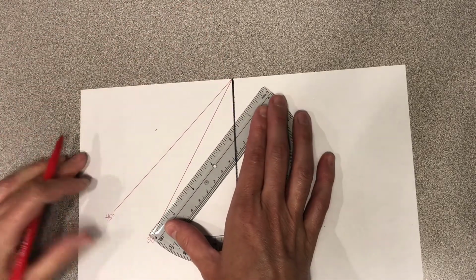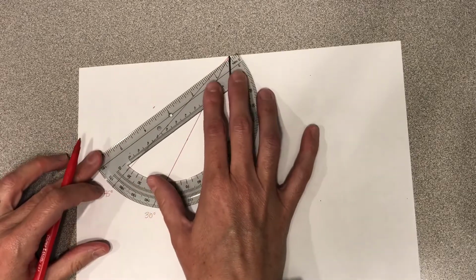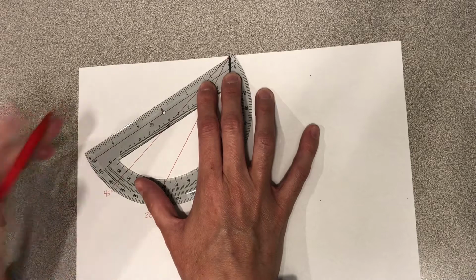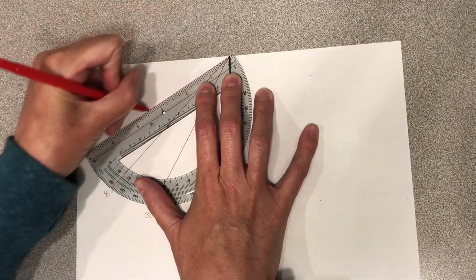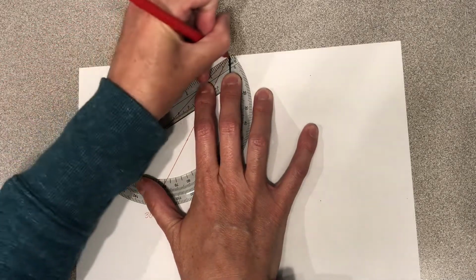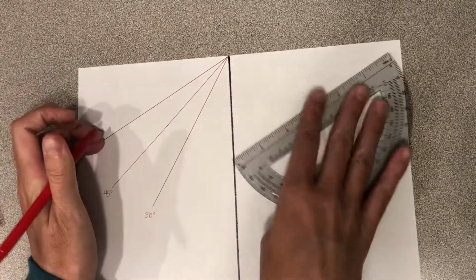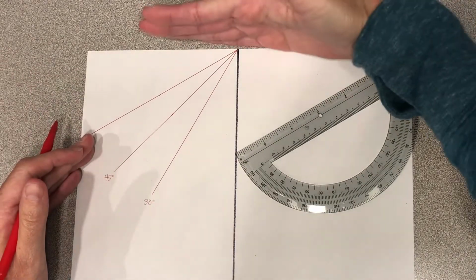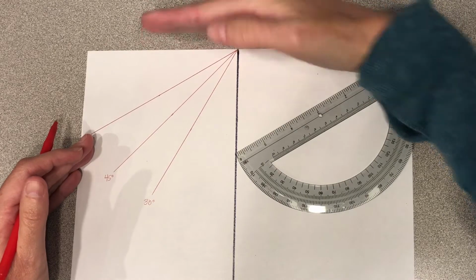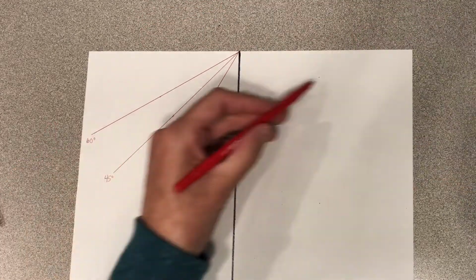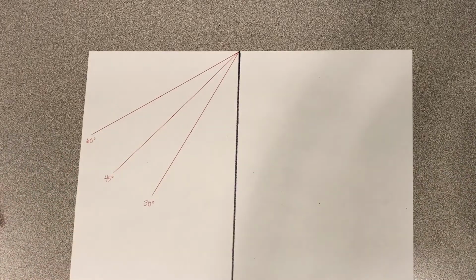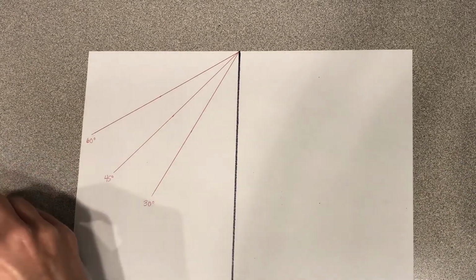45 degrees. And then finally my 60. All right, 60 degrees. And I'm going to place this where my mirror is going to be, right up against here. Okay, and then over here is where we're going to draw the reflections that we see. So I'm going to be using a pencil for that.